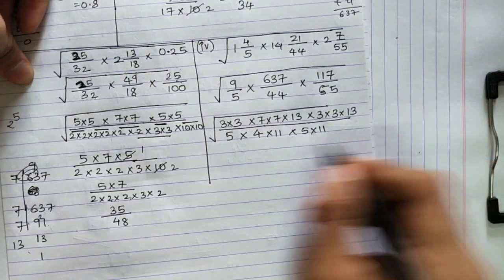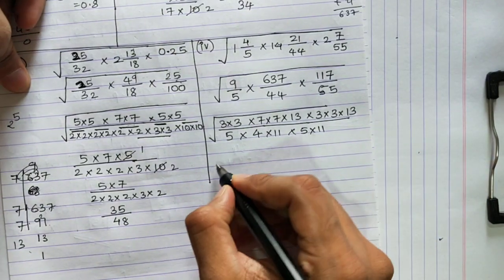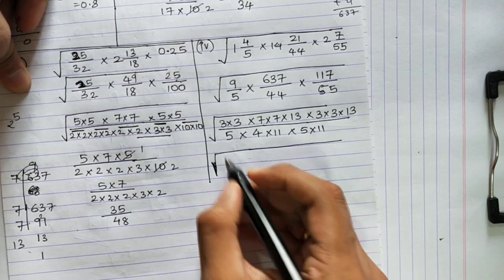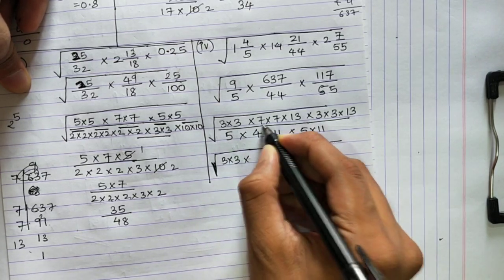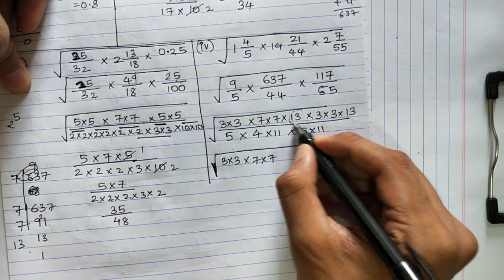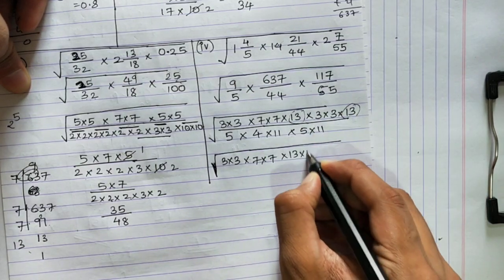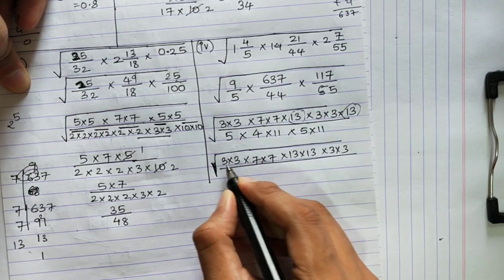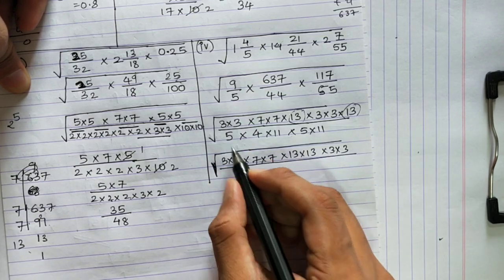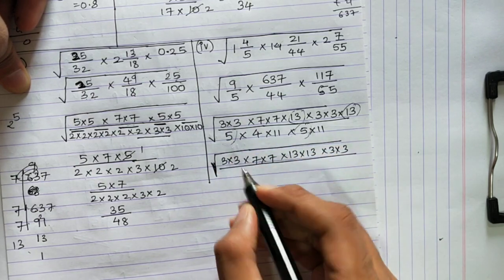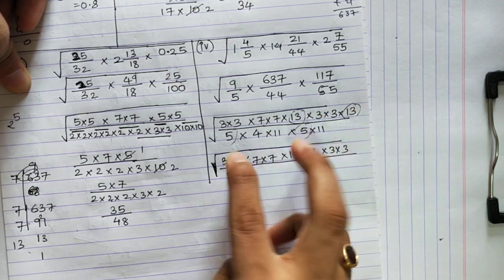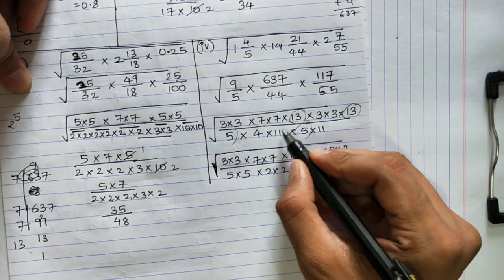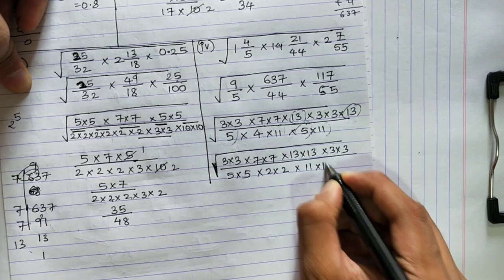Okay, now we have almost prime factorized all the numbers, but let's write them properly. Writing properly means this is 3 into 3, this is 7 into 7, this is 13 into 13, I'll write it together, 13 into 13, then there is 3 into 3. So all these are pairs now, proper pairs. Here there is 5 here and there is 5 here, so I'll write them together, 5 into 5, correct, these two 5s. Now there is 4 means 2 into 2, correct, and there is 11 and 11, so here it will become 11 into 11.